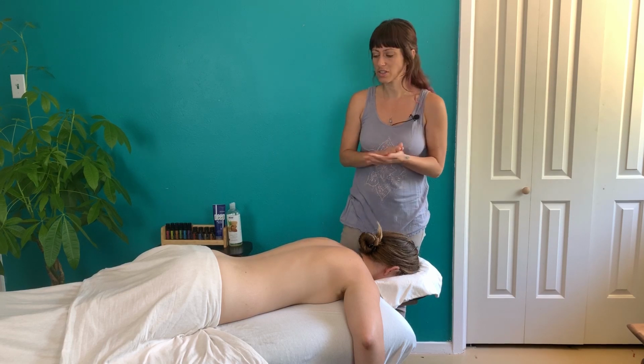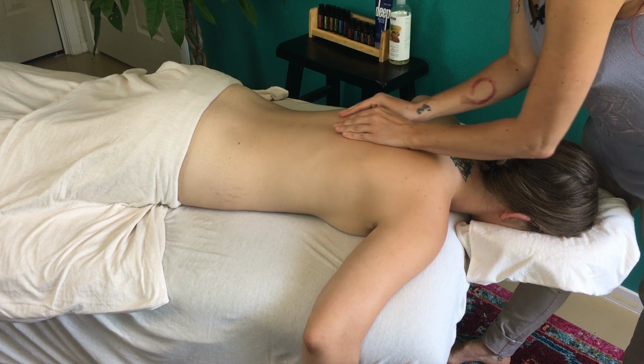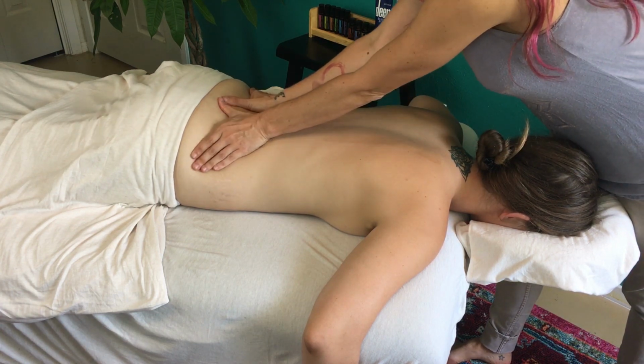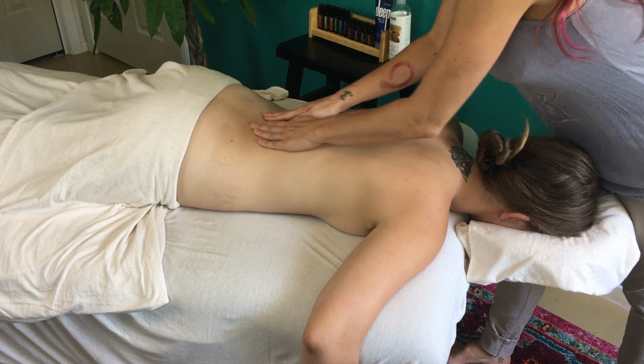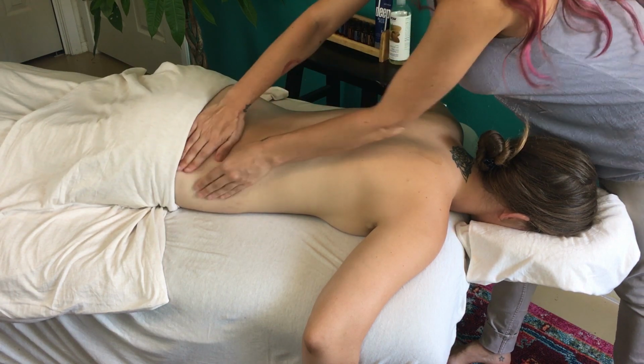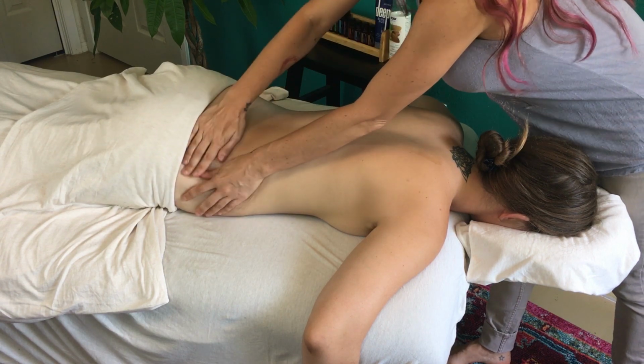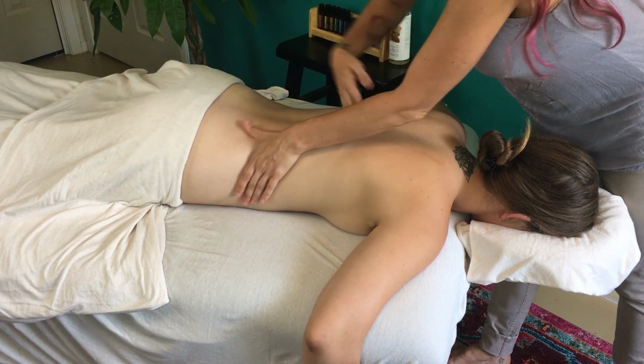I'm just using a little bit of unscented almond oil. This is one of my favorite oils to use in massage. I'm going to apply a gentle layer of oil just to help lubricate the skin, particularly focusing into the hips and low back.